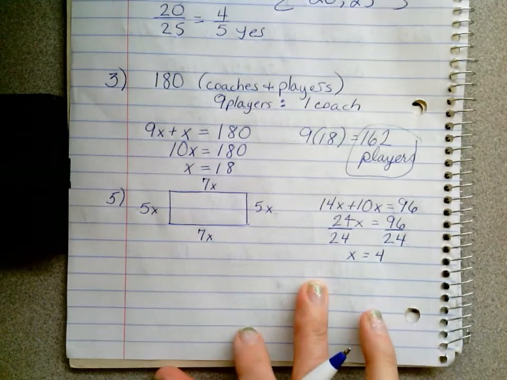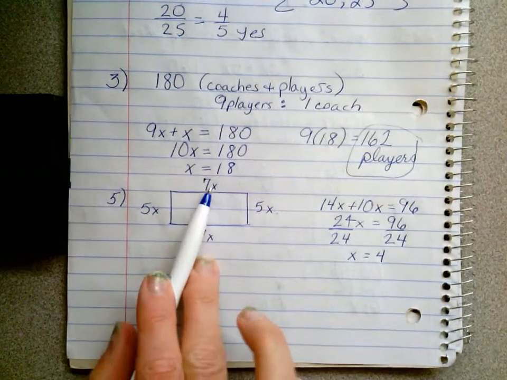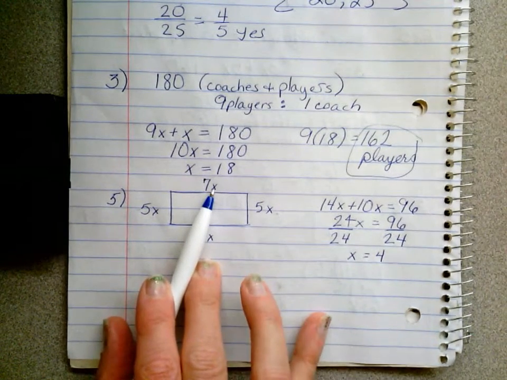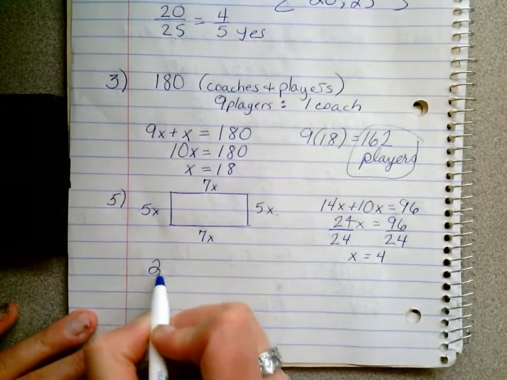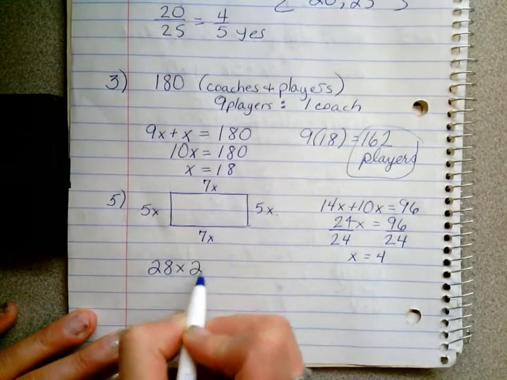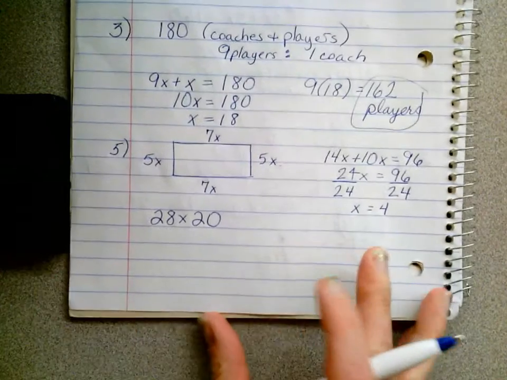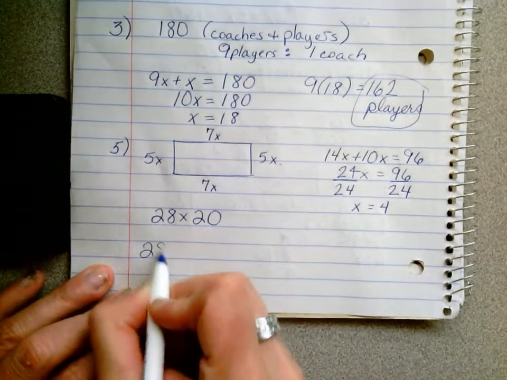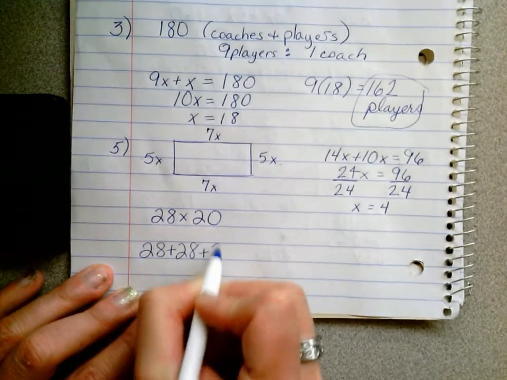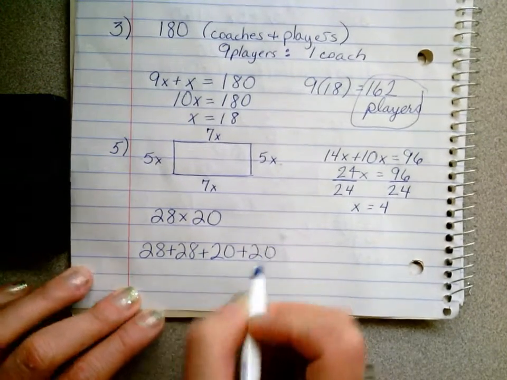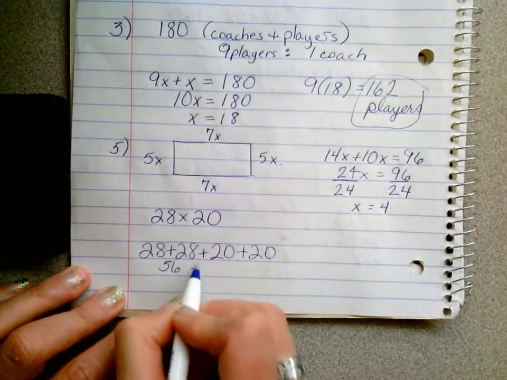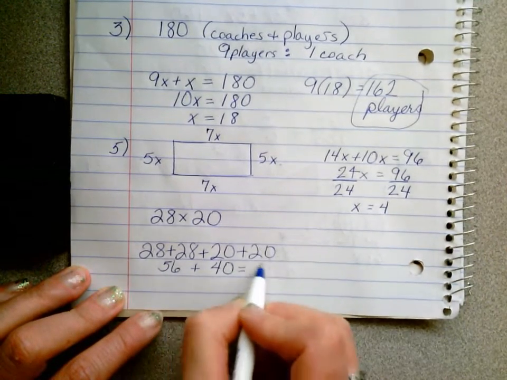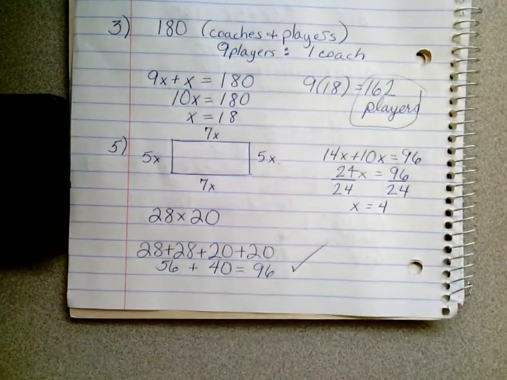So that's, you with me? So if x is 4, what's this side? 28. Mm-hmm. And then the other side's 20. To verify that I'm correct, I can do 28 plus 28 plus 20 plus 20. 56 plus 40. Is that indeed 96? Check.